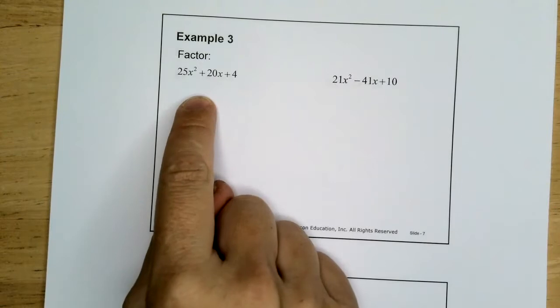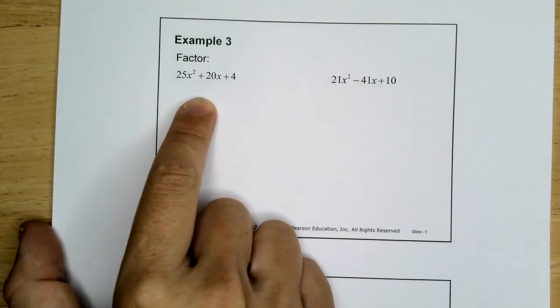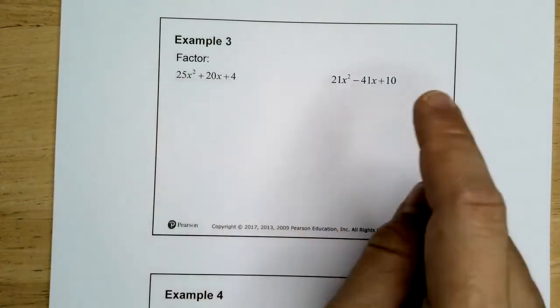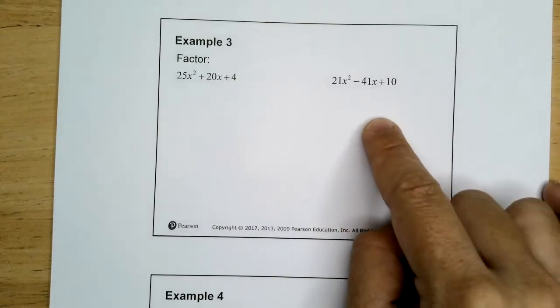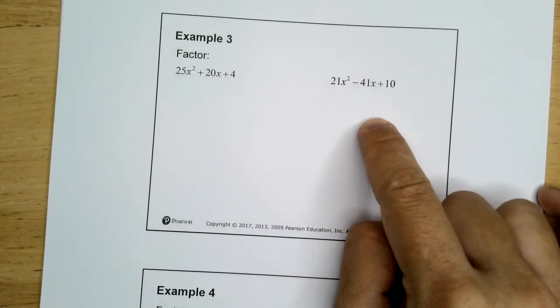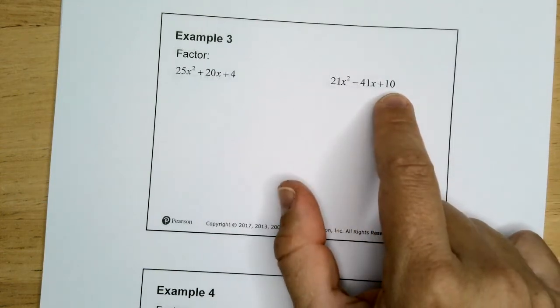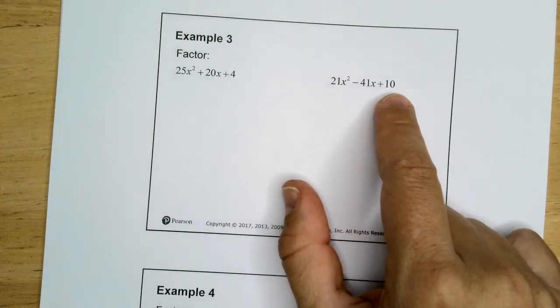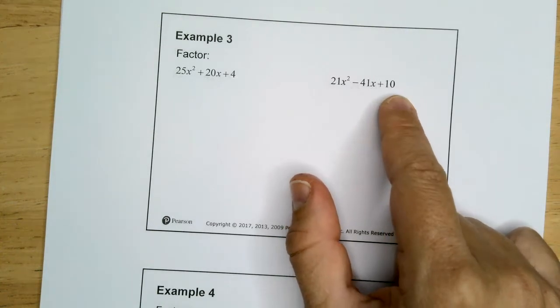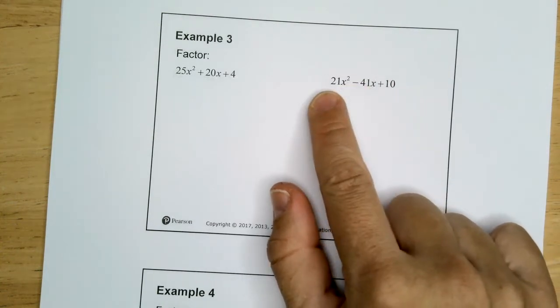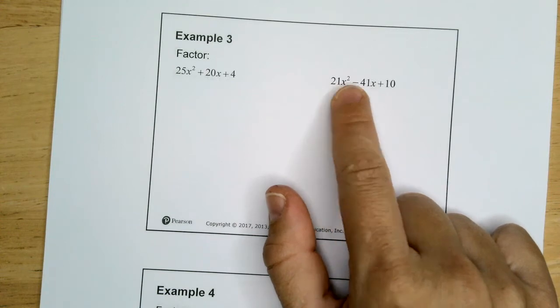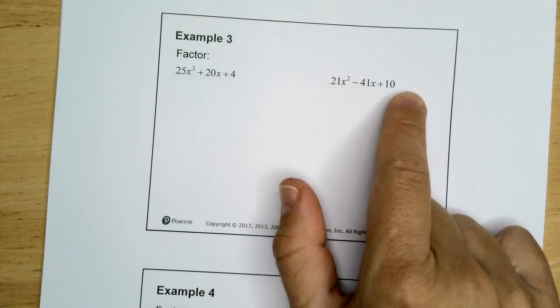I'm going to skip this one. I'm going to try to remember to do it at the end, but it's a different kind. So here we factor out the greatest common factor, 21, 41, and 10. Do you think it has a greatest common factor? Is there a number that goes into 41 and 21? Do all of them have x's? I don't think so, right? I don't think we can factor anything out.